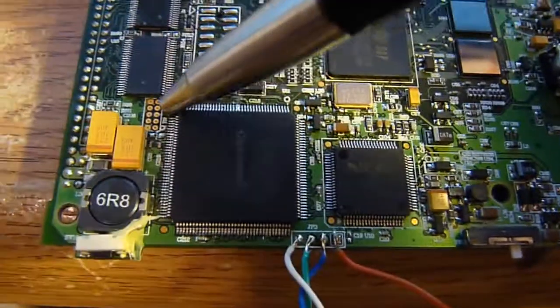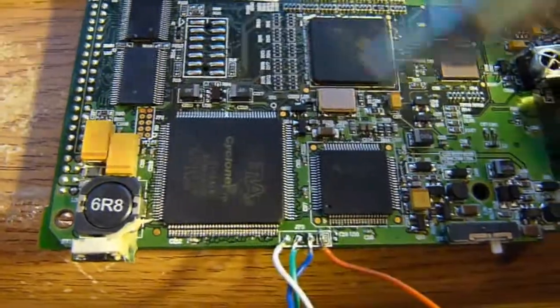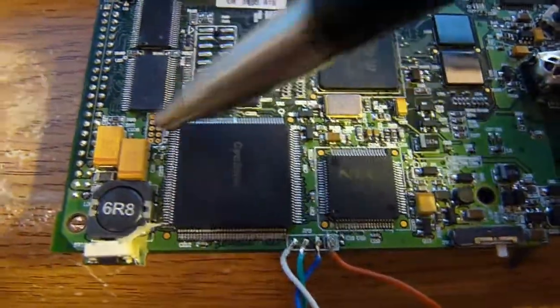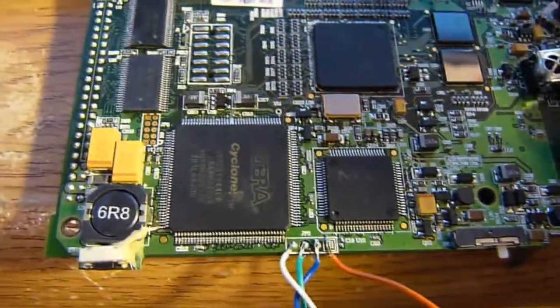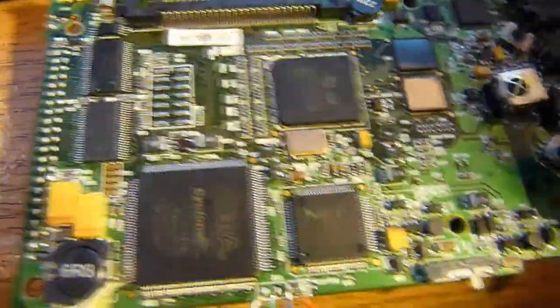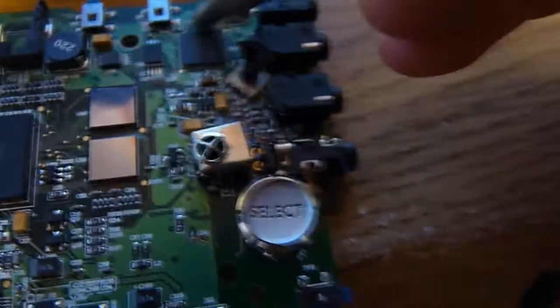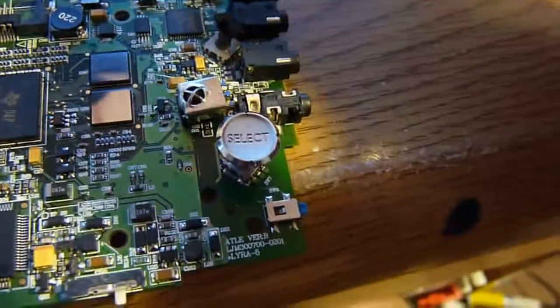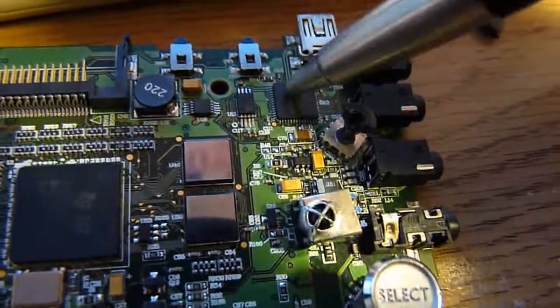That looks like a JTAG there, but I'm not 100% sure. Could be another connector to probe for a later date. Same with this. This will be your USB interface chip. If you look there, it looks like you've got a differential pair going right into the USB connector.